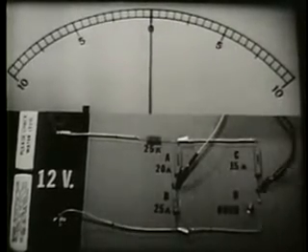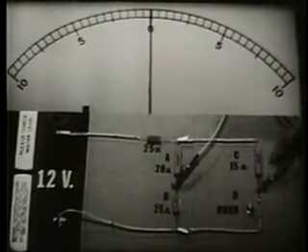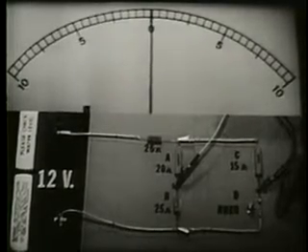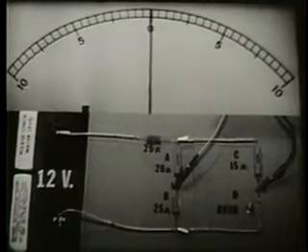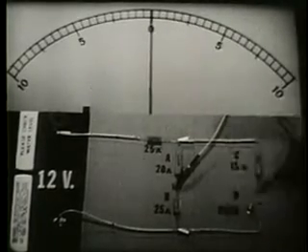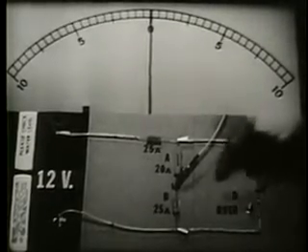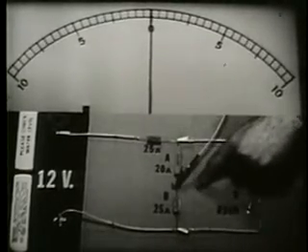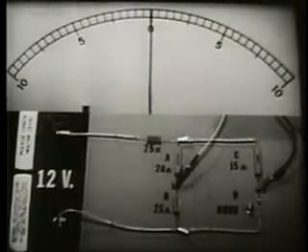And since points 1 and 2 are at the same potential, we have a balanced condition. Voltage A is the same as voltage C, and voltage B is the same as voltage D. In this condition, we call this a balanced bridge. Notice that the bridge is composed of 2 branches, and a detector circuit divides the branches into 2 legs each. Legs A and B form branch 1. Legs C and D form branch 2.